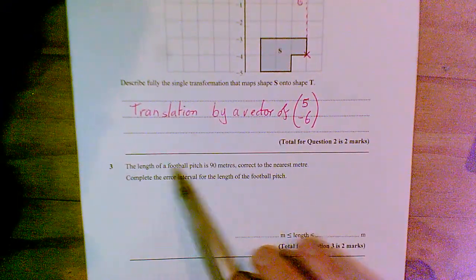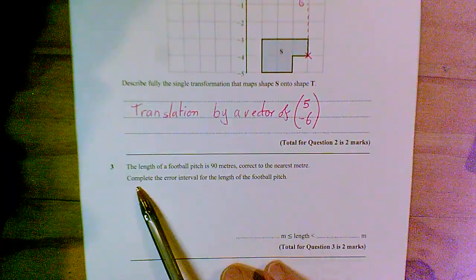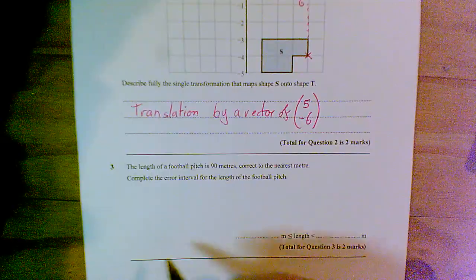Excuse me. Length of a football pitch is 90 metres, correct to the nearest metre. Write down the error interval for this length.